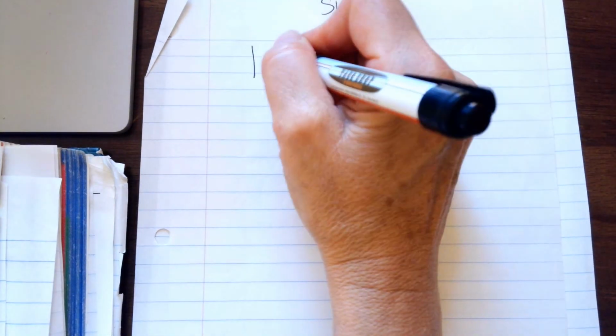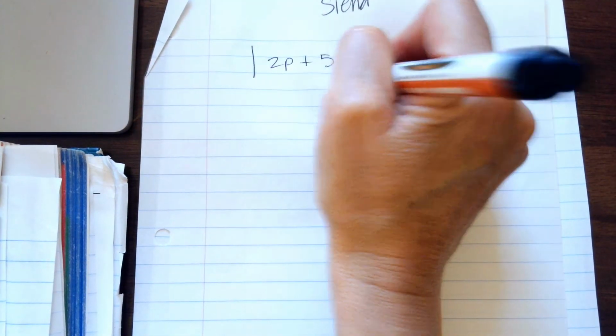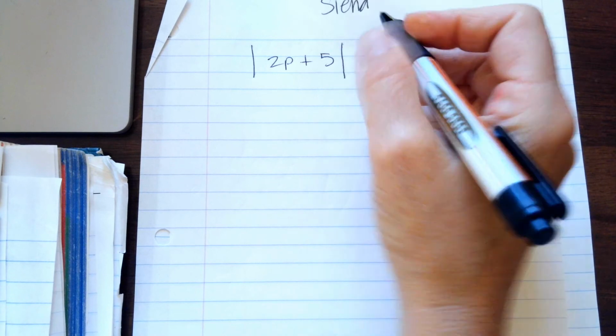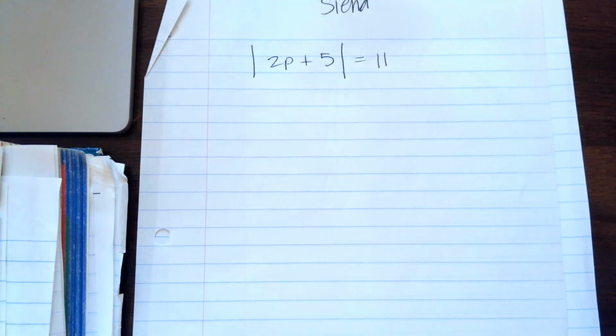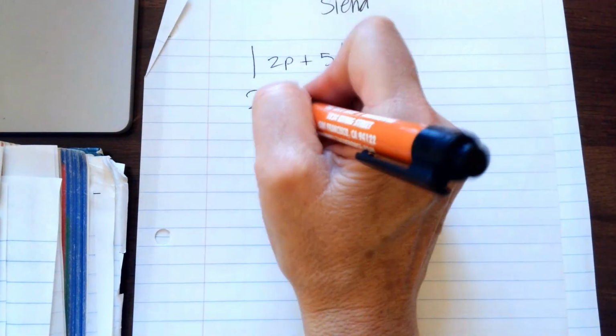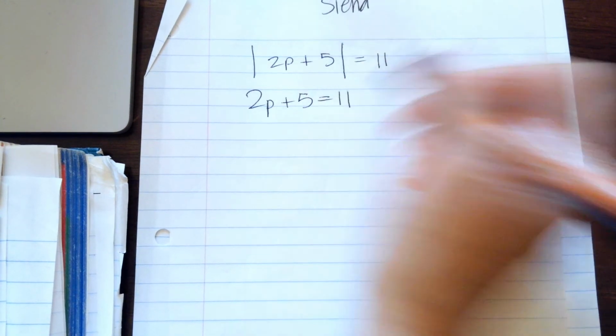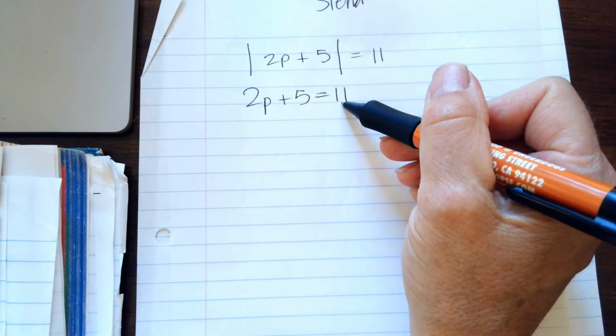Okay, so we're going to do absolute value, and when absolute value is inside of an algebraic equation like this, we have to write two equations. I know this was a little confusing for you last time. So we're going to say 2p plus 5 equals 11. So we're just writing this without absolute value.